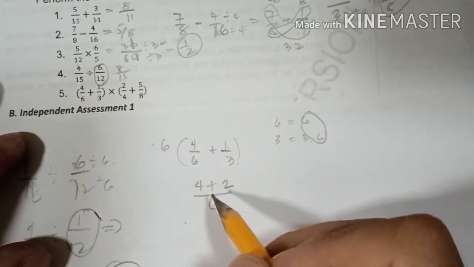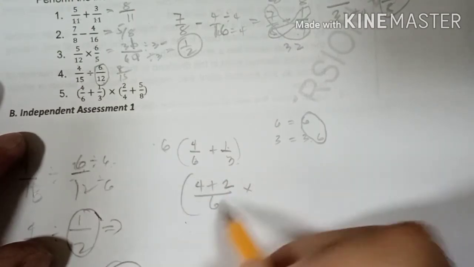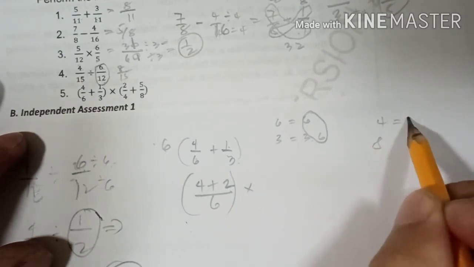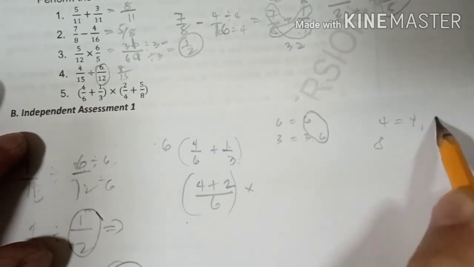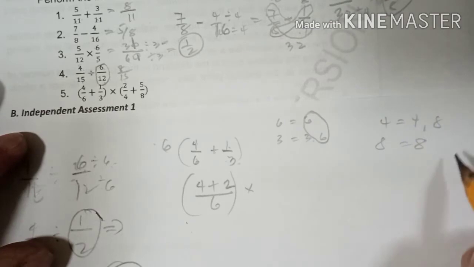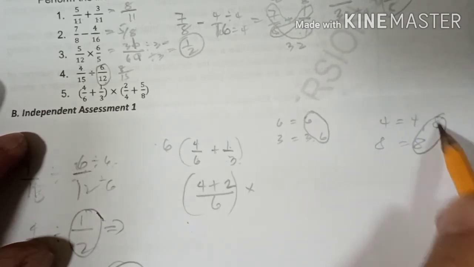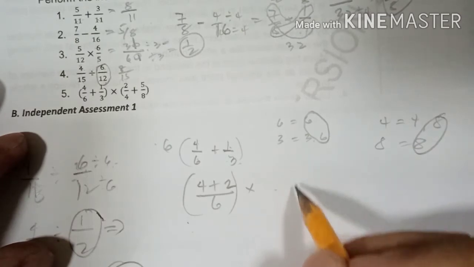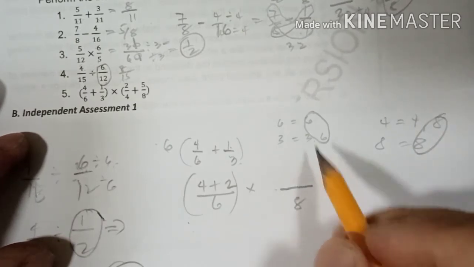Okay. Now 4 and 8, counting by 4, that's 4, 8, counting by 8, that's 8. So the least common denominator is 8. So we have here 8.